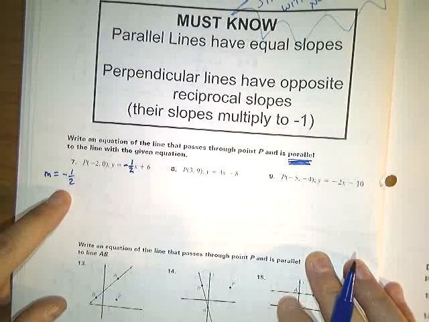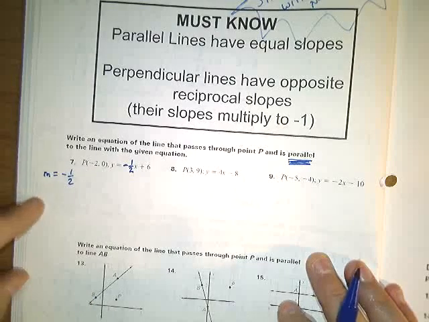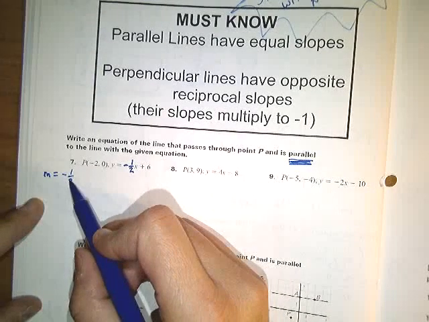All right. Now, how would I be able to find the equation for this line if all I know is the slope?